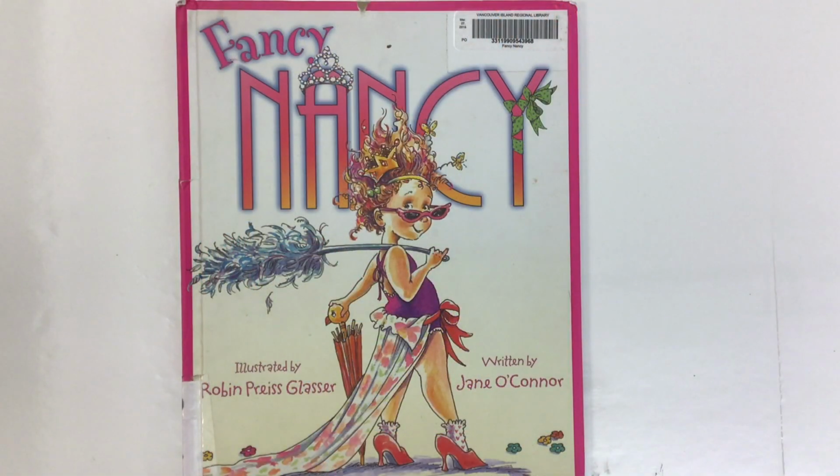Well, we're going to take a closer look at Jane O'Connor's book, Fancy Nancy. And she, of course, has written a whole series of Fancy Nancy books. We're using this book as a mentor text, a mentor book, to look more carefully at the 6+1 traits of writing and the trait of word choice. So as we read through this book, look carefully to see how Jane O'Connor has used word choice in her book. Okay, here we go. Fancy Nancy by Jane O'Connor and read by Mr. C, the teacher.